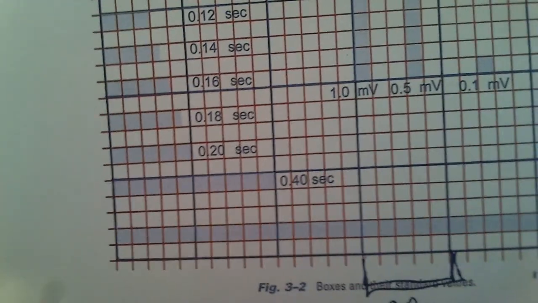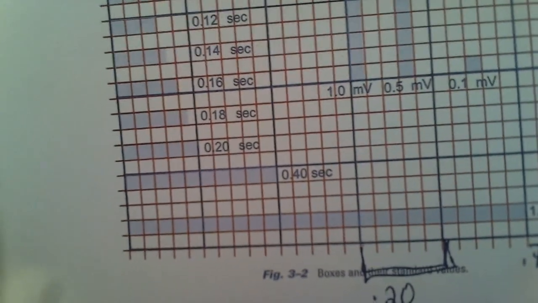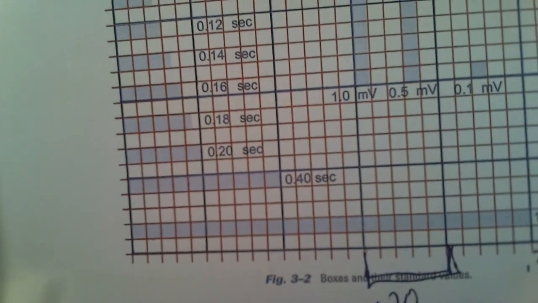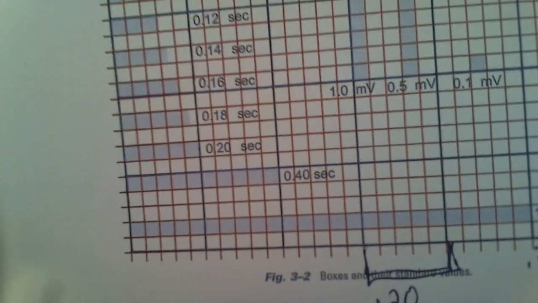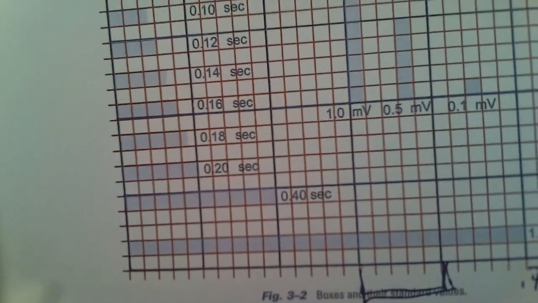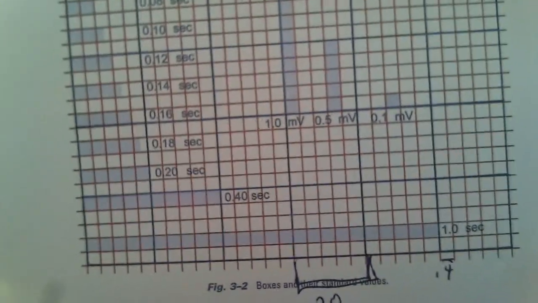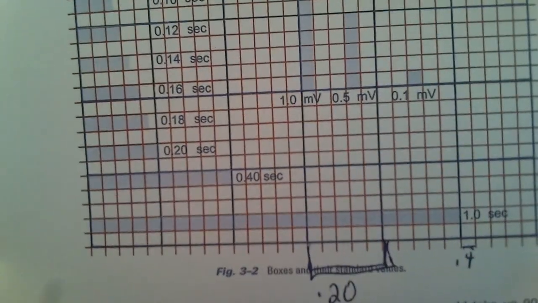You can also see that 0.40 seconds is 8 boxes, and 1 second is 5 big boxes. So I think that's a real good depiction of time on EKGs.